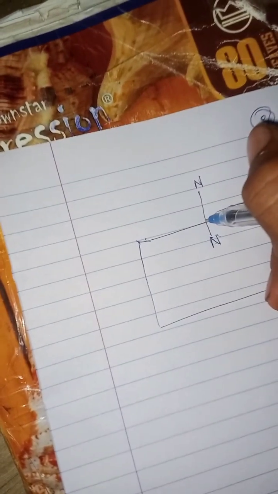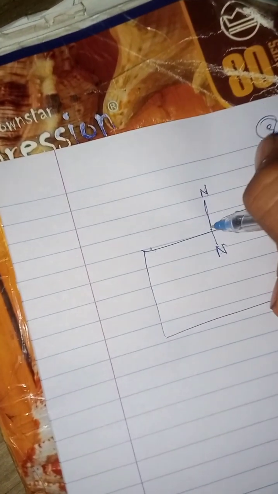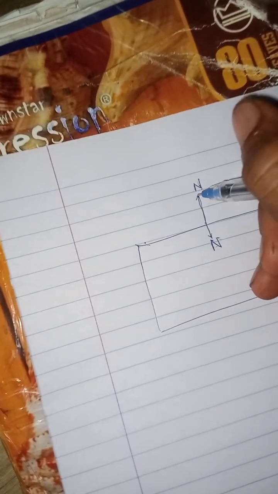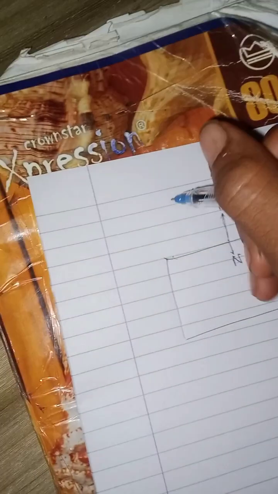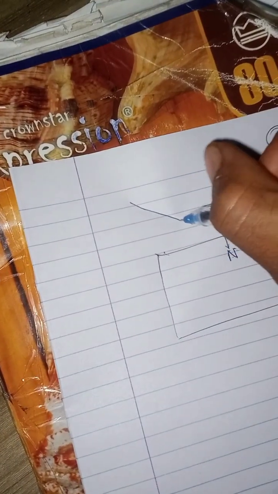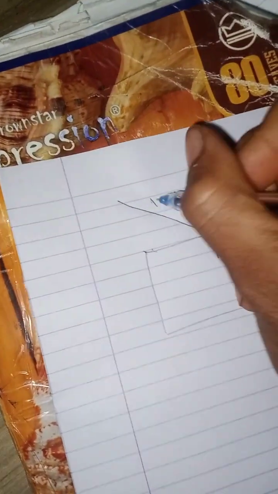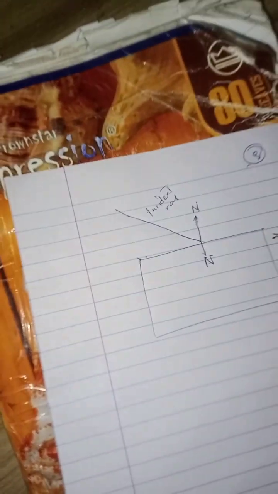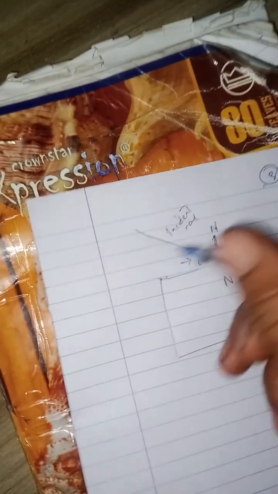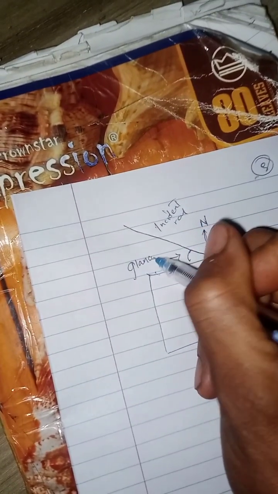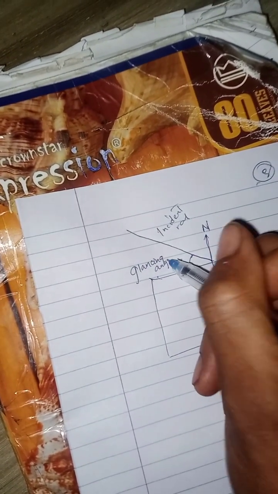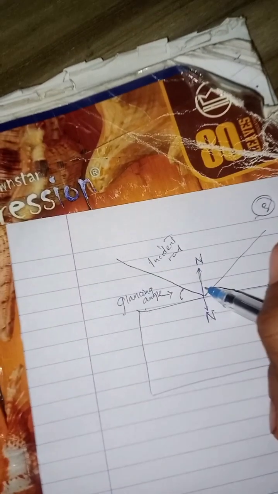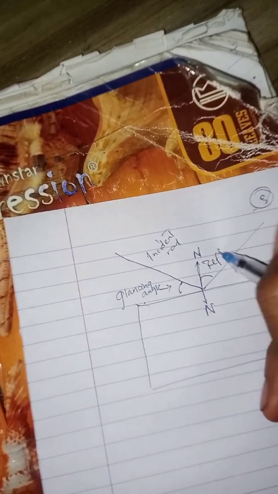Now, for minimum deviation to occur, three things must be done. Number one, the angle of incidence must equal the angle of emergence. You have this ray coming up here, and this is the incident ray. Here is known as the glancing angle, and here is the reflected angle. Here is also the glancing angle.